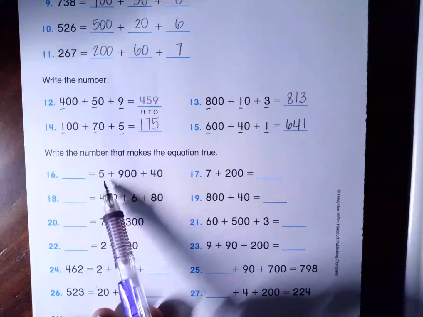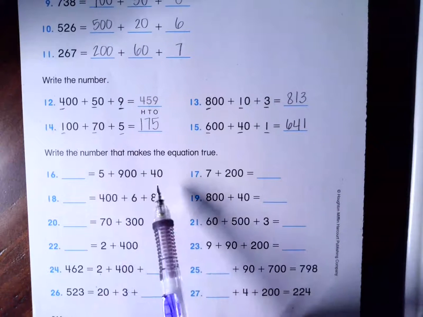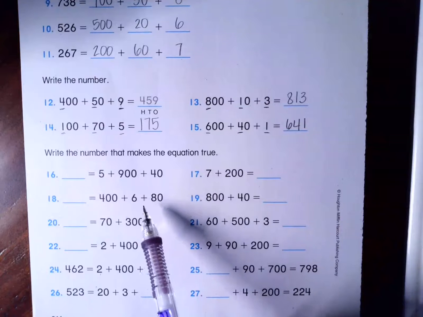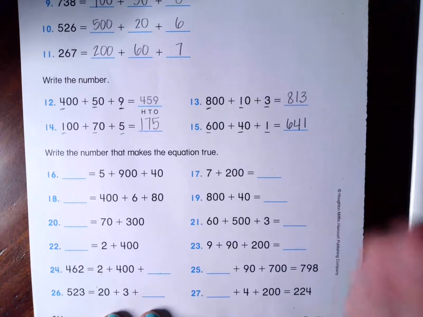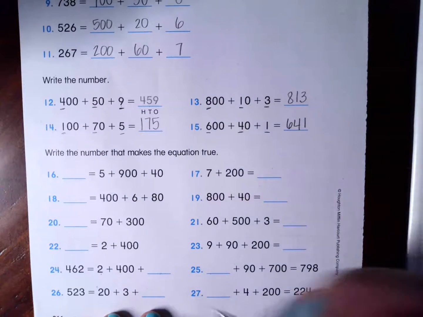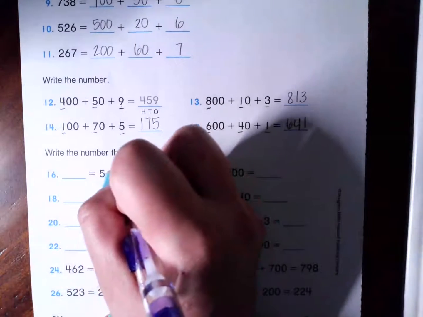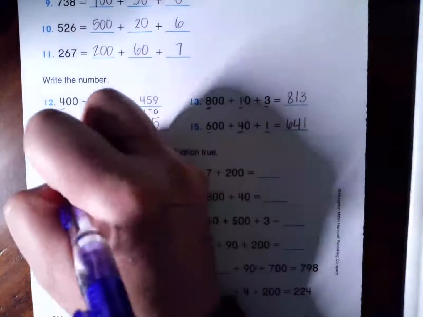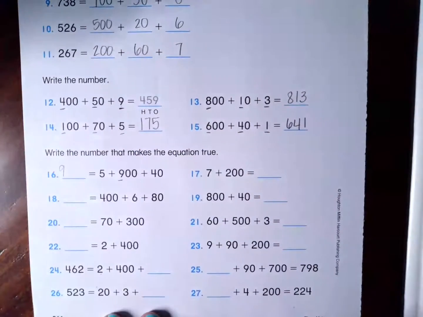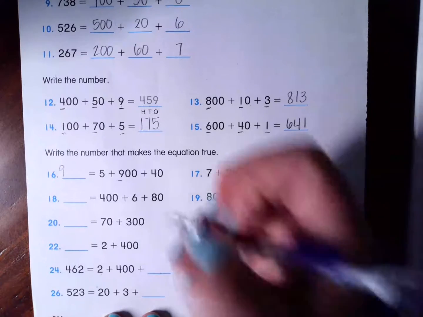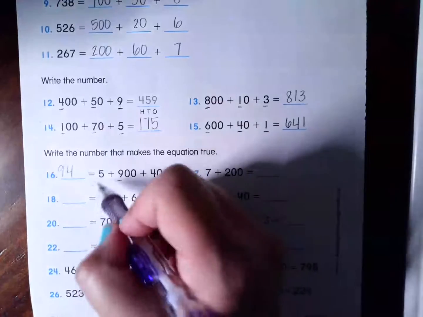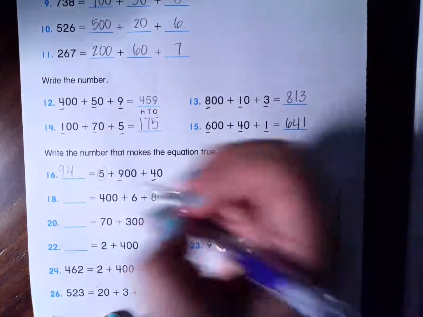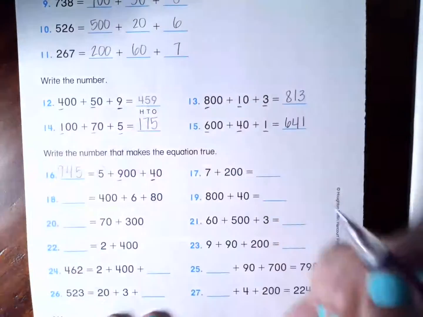So it's saying, I have the expanded form, but it's all out of order. So what you're going to do is you first need to find your biggest number. So our biggest number is 900. So I'm going to start by writing a 9. Then I'm going to find my next biggest number, which would be my tens, which is a 4. And then I'm going to include my last number, which is just a 5.